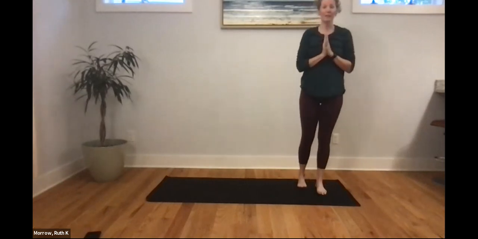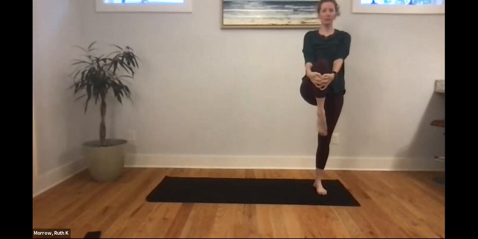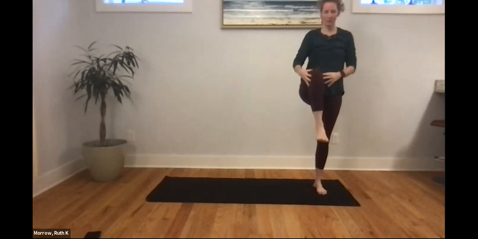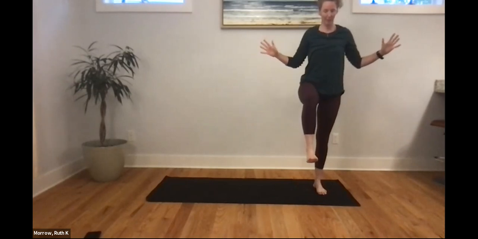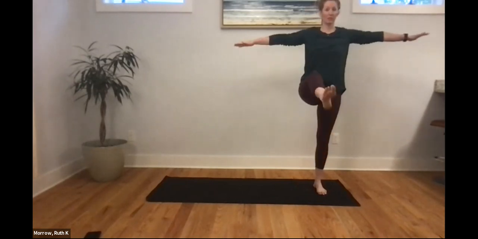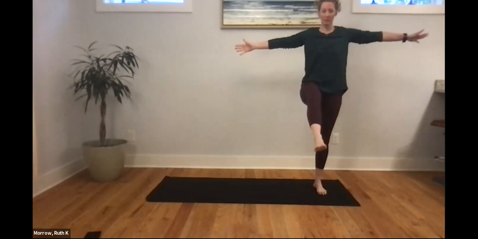Now balance on your left leg, bring your right knee into your chest. Maybe you interlace your hands below your knee. Roll out your ankle here a little. Good. And then see if you can just extend your leg out, maybe arms to the side, and just find your balance. Maybe even challenge yourself, stretch your leg up, arms out.